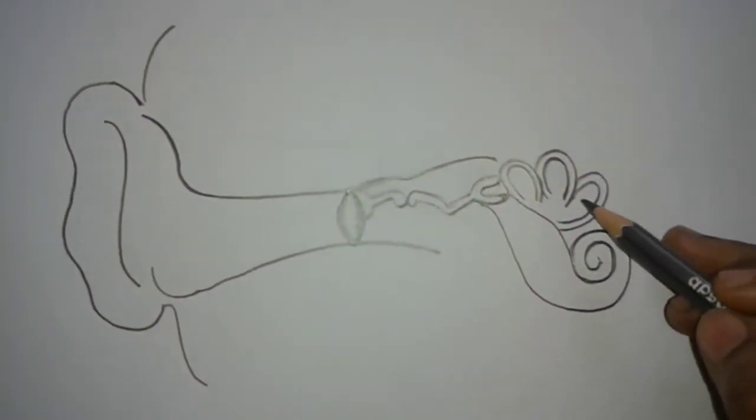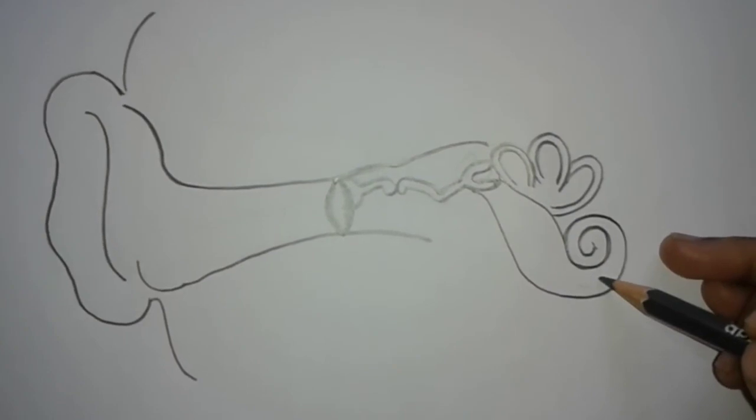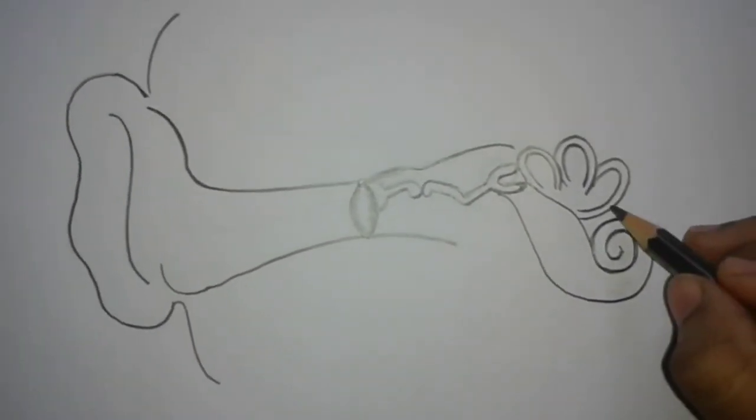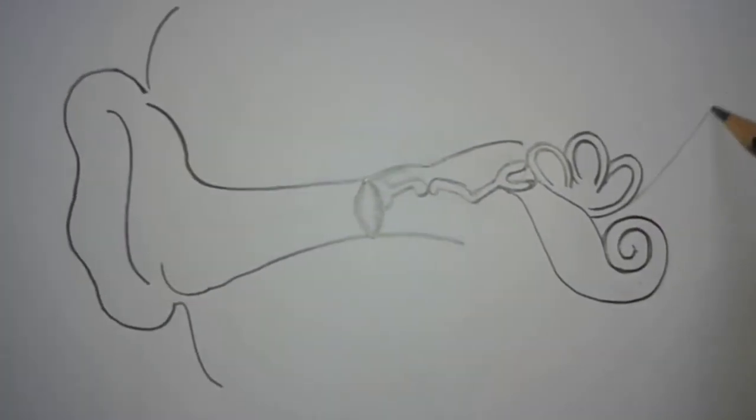The function of the utriculus and the sacculus is that they maintain the balance of the body. Now from here, draw the auditory nerve.